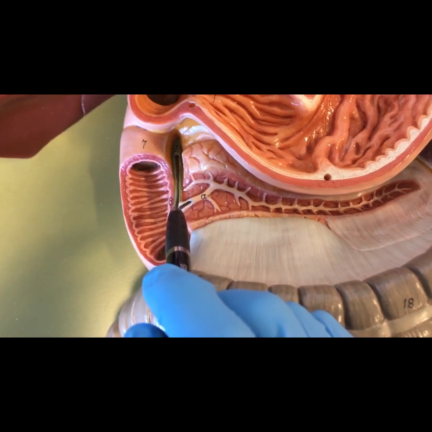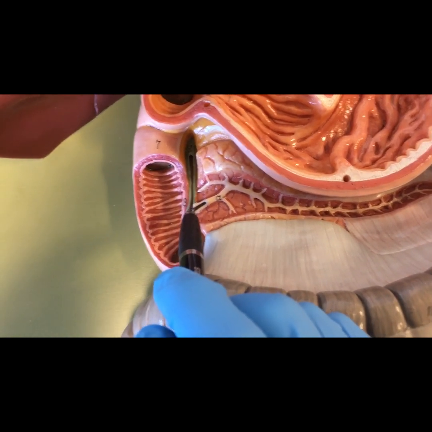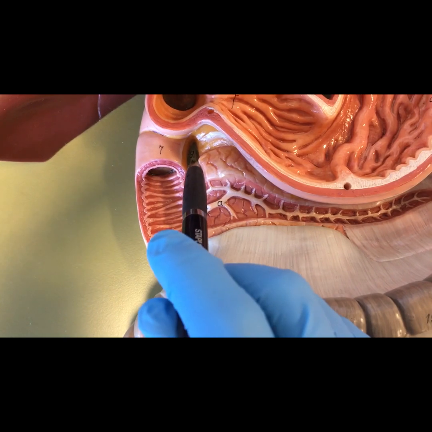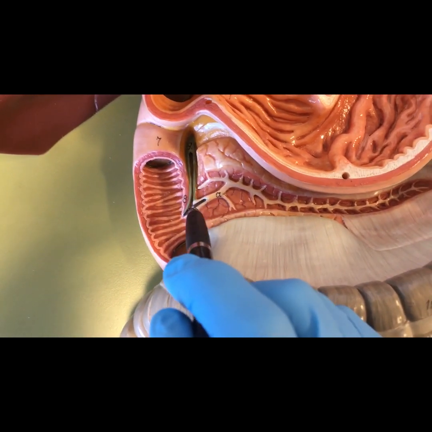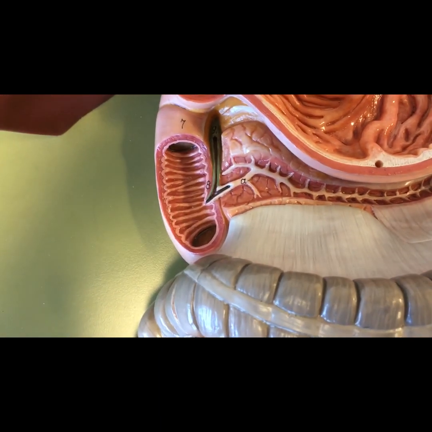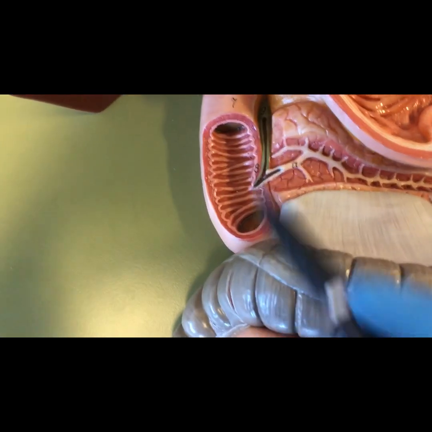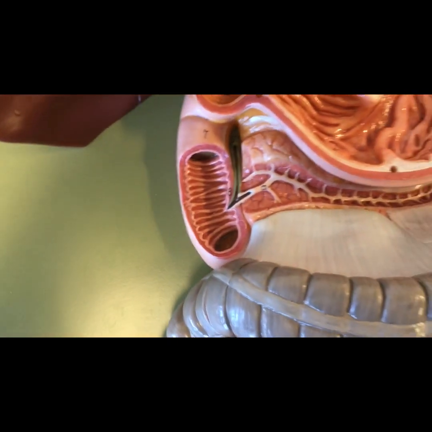So this is called the hepatopancreatic duct, so again, hepato meaning liver. This is ultimately coming from the liver. And then where it broadens is going to be the ampulla there. And again, those are feeding into the duodenum.